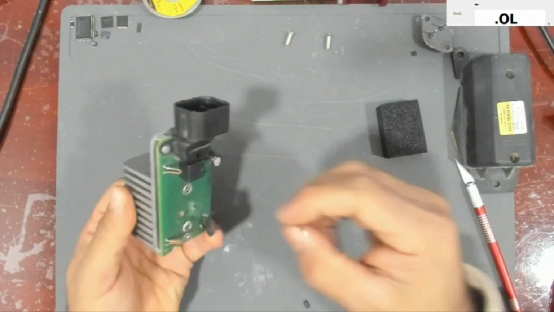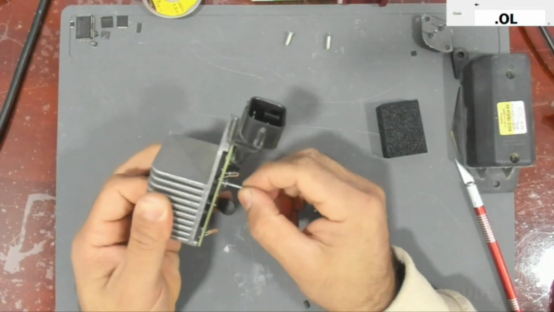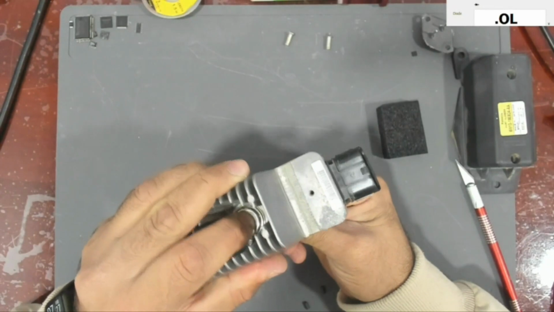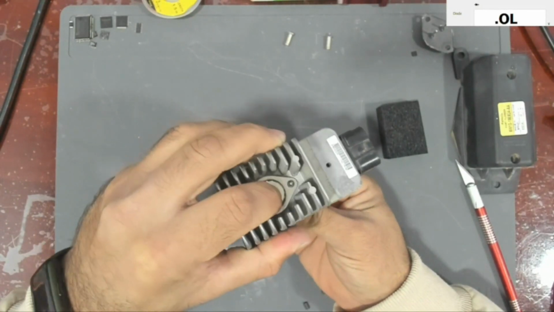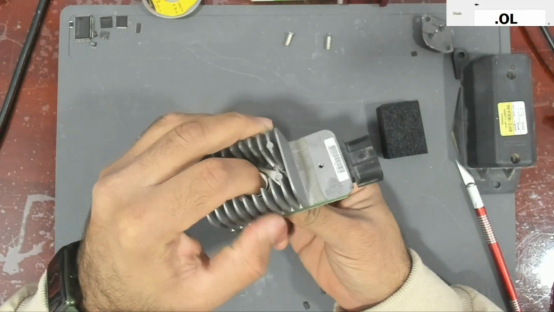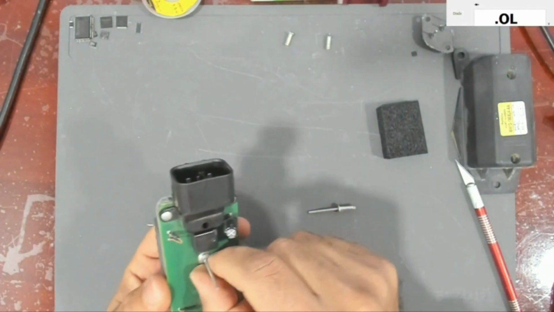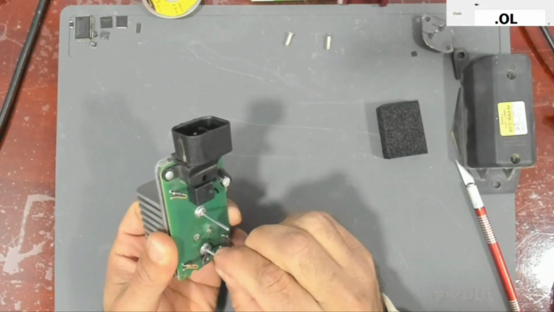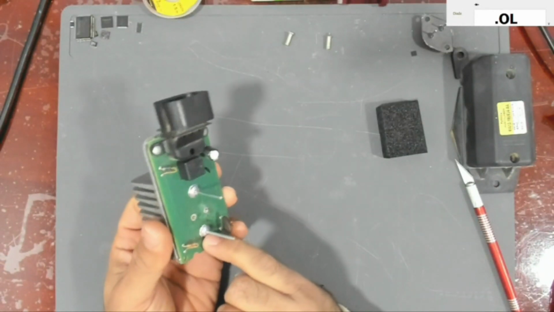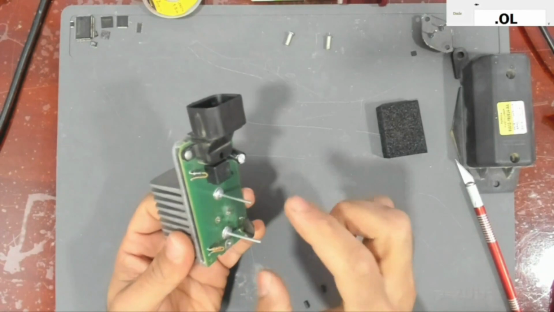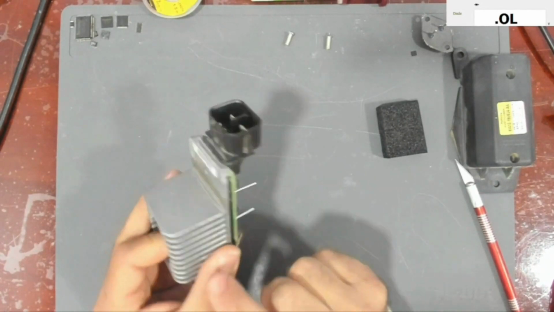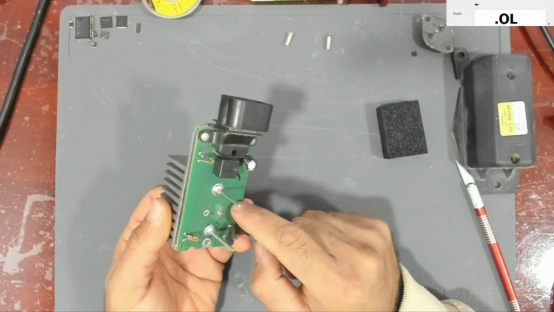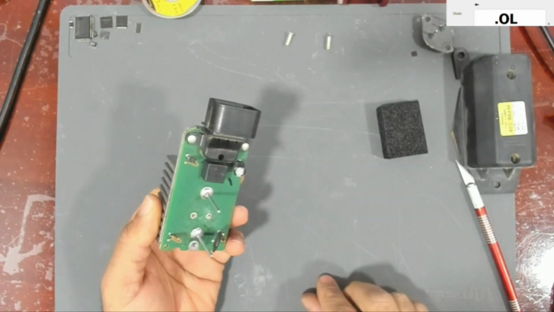Okay, so these rivets will go here and will come out of the transistors, so they will hold the transistor and the heatsink in place. Okay, so this one will go here, and I will add some solder to these pads so that the collector of the transistor will make contact with the board.